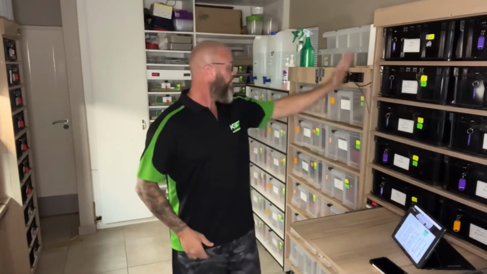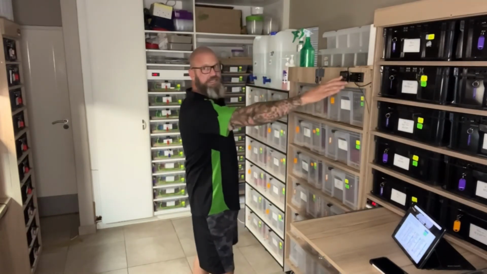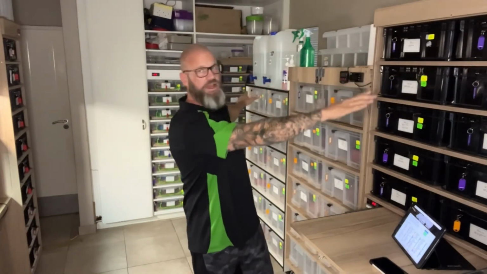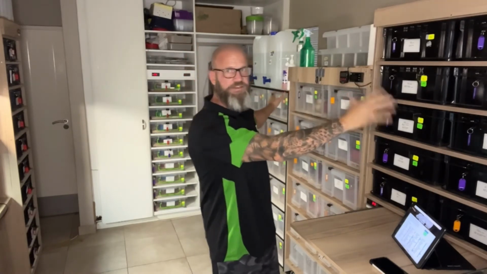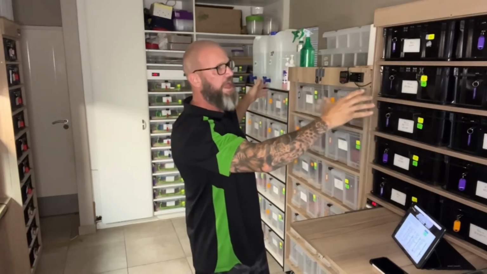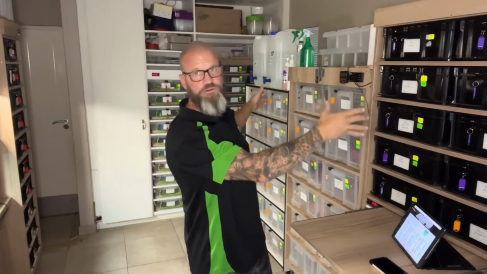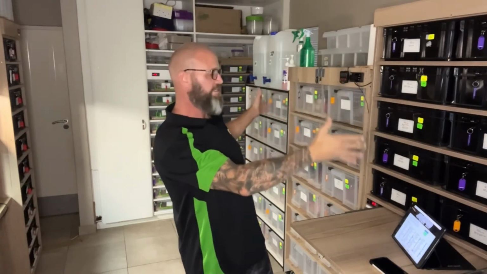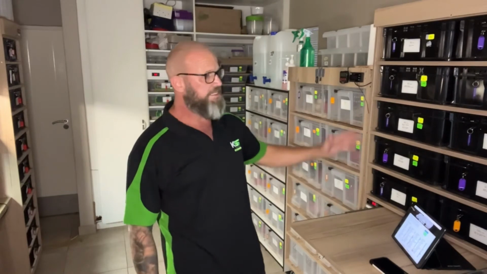This entire wall here is all adult female ball pythons that have either bred and are proven breeders or are ready to breed this year. Some of them will be first time breeders, and we don't know if they're going to go or not. We're going to see. But there's really, really good genes in here.